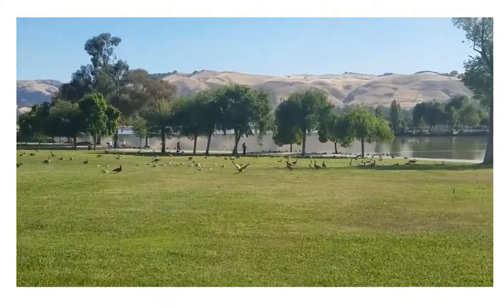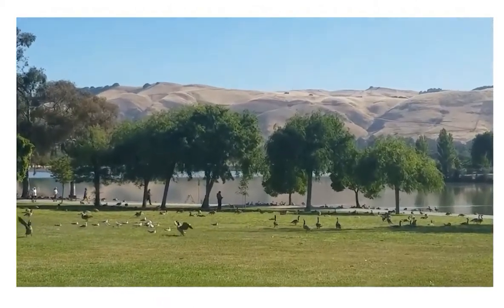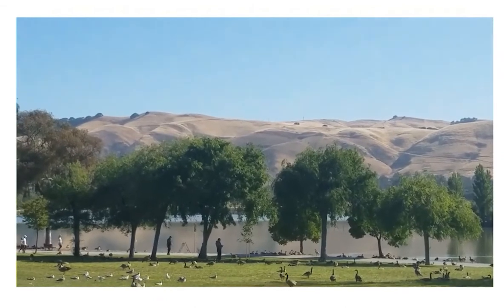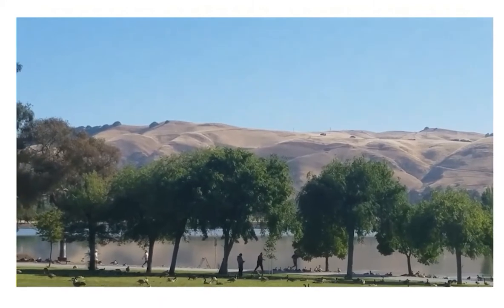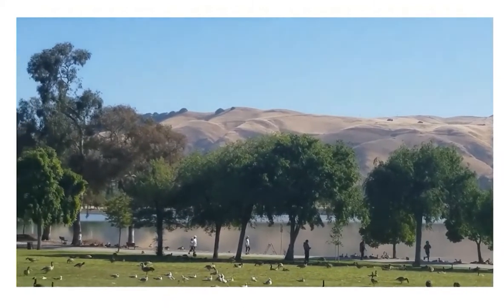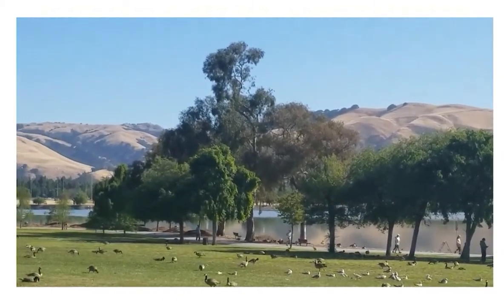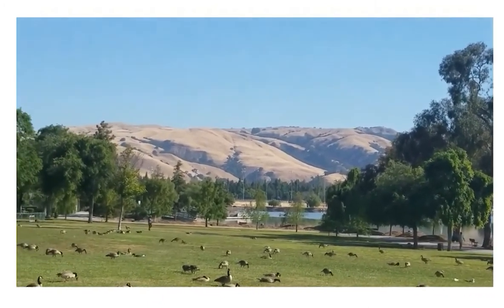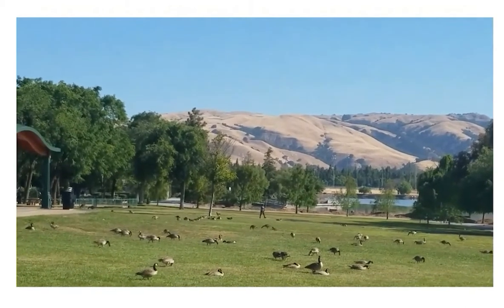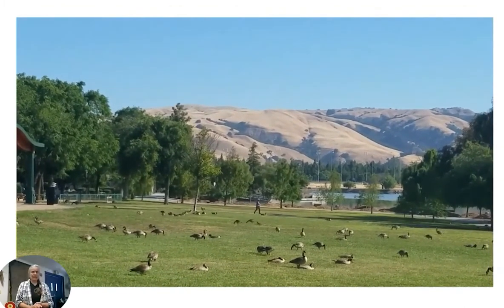As you can tell, there's a depression here, and the Diablo Range, which is the mountain range in the background. This uplift was all caused by compression along the San Andreas Fault system, which the Hayward Fault and the Calaveras Fault are all part of. The mountains that we have were caused by this whole San Andreas Fault system causing uplift and movement over time.